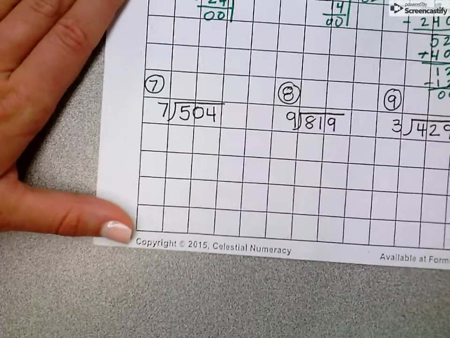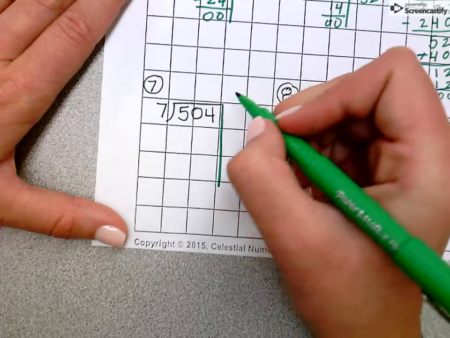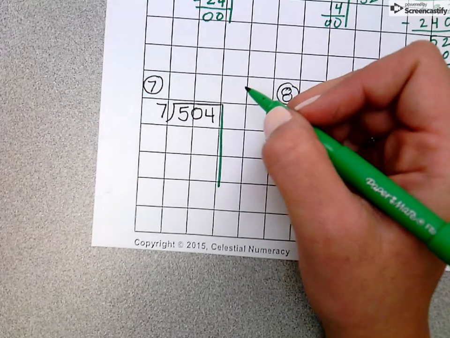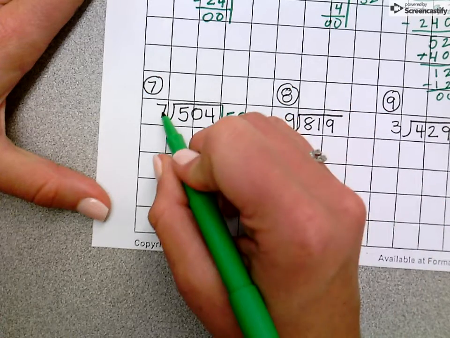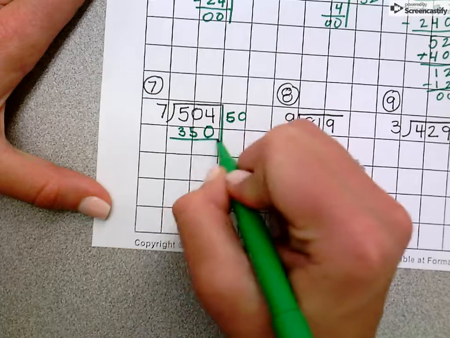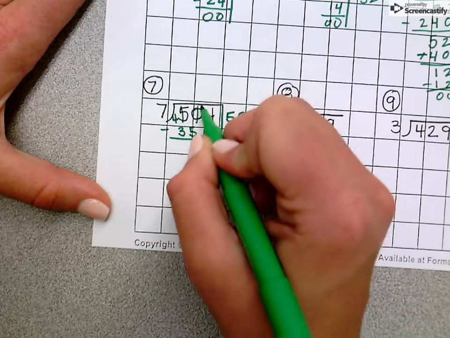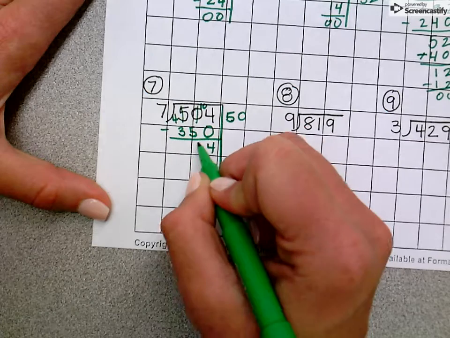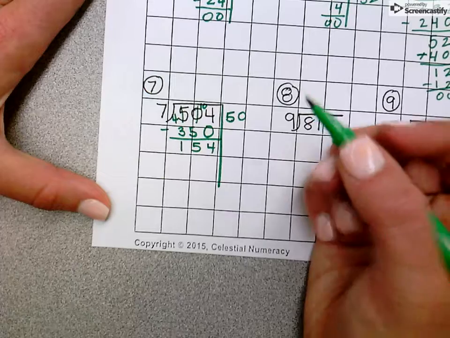On to our final ones. How many times can 7 fit into 504? About 100. Oh, not 100 times, I'm sorry, 50 times. 7 times 5 is 35, and add a 0. Subtract. How many times can 7 fit into 154?